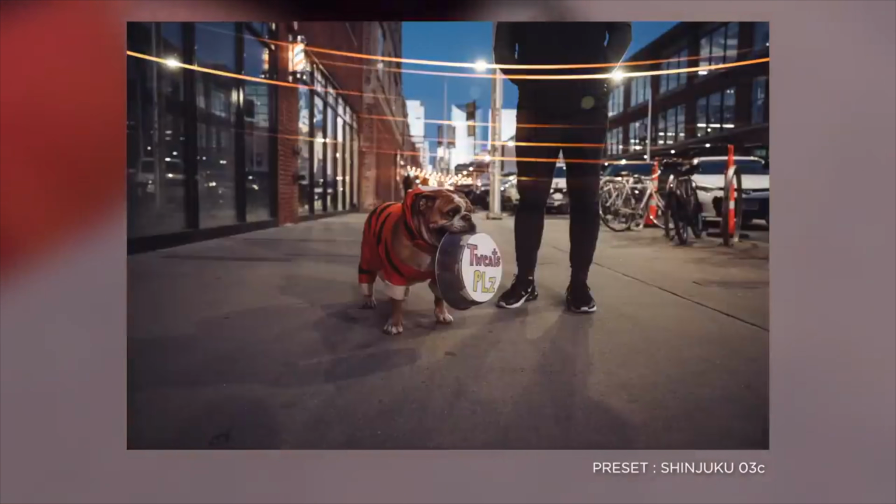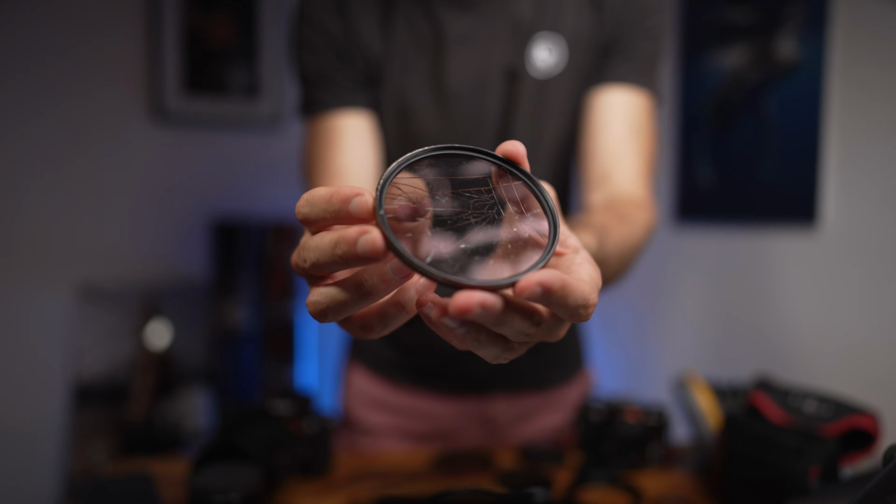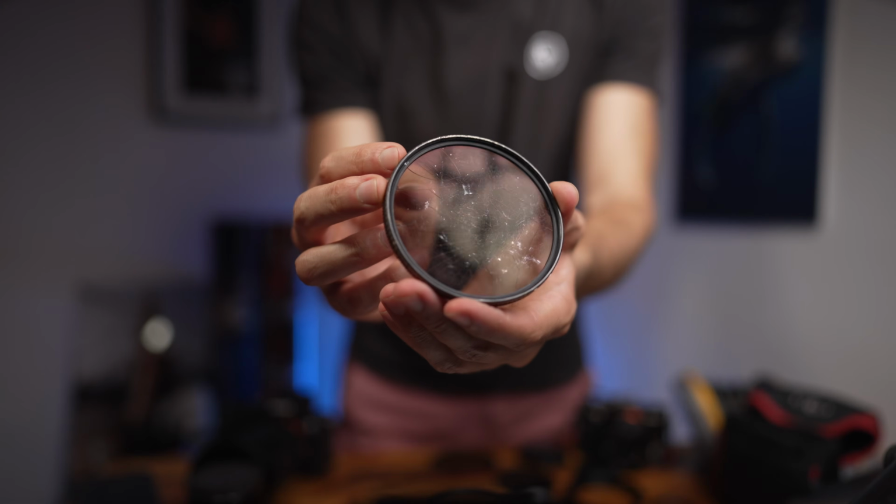Next up in the bag, the famous broken filter. I hope I didn't break another one. I actually realized I had another one that was broken. So the broken filter, what is that? What does it do? Well, it's a great tool that sometimes you don't intend to have.